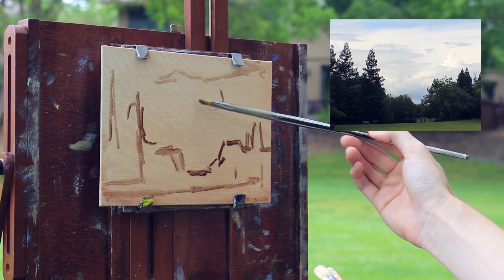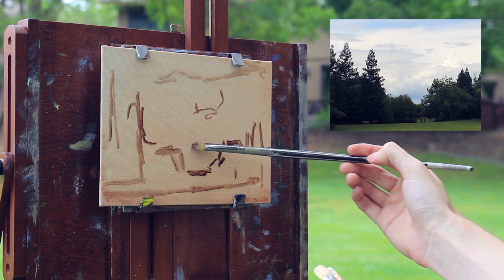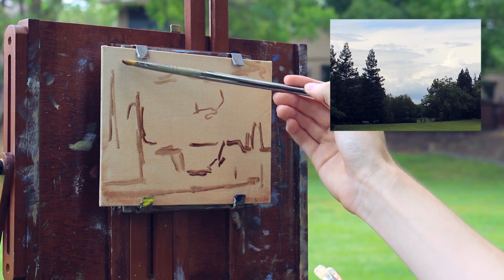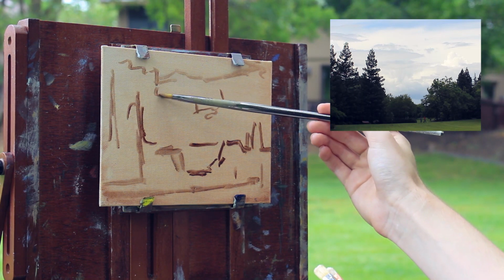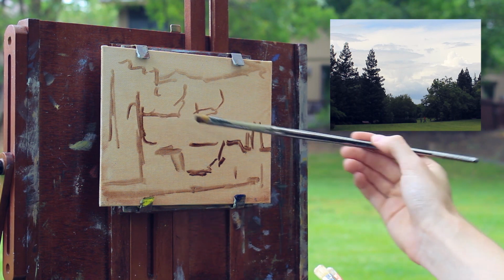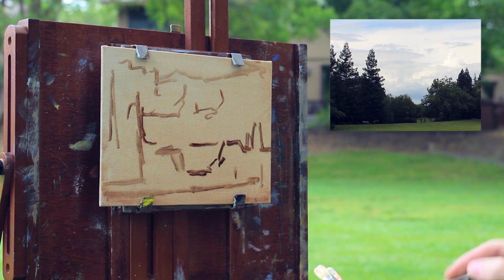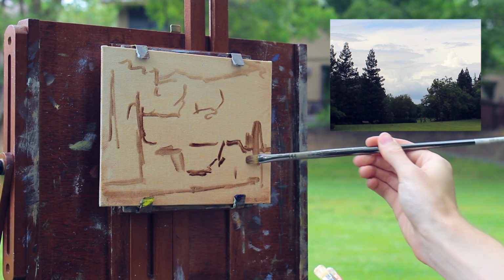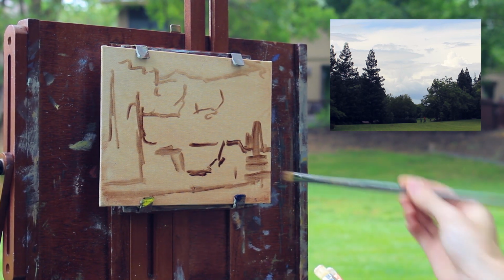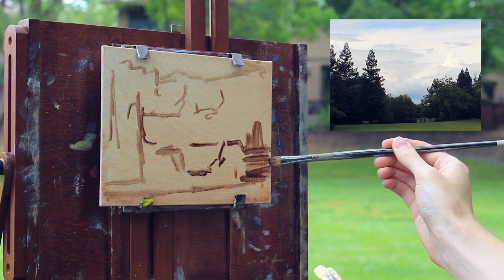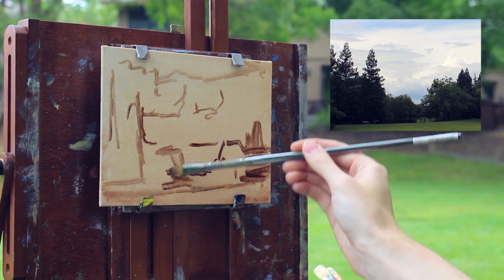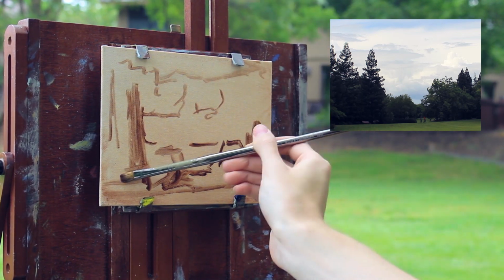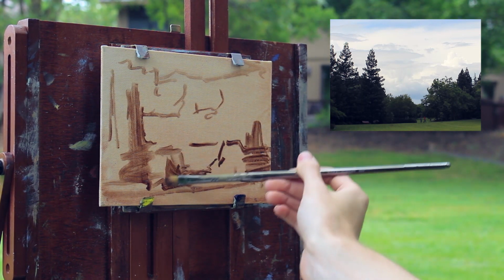So just some cloud shapes happening back here. Completely cloudy here. So now I'm jumping into light versus shadow, the darker areas versus lighter areas.